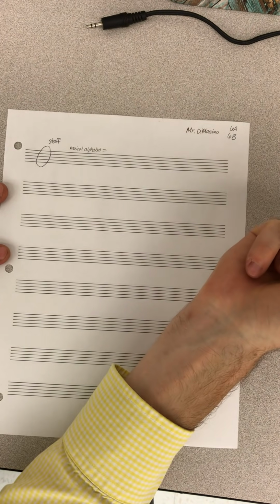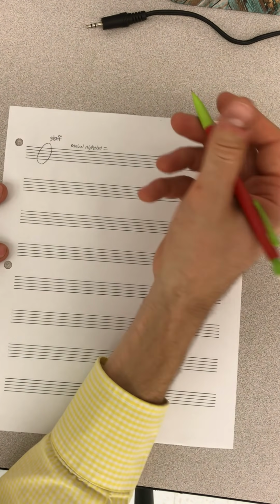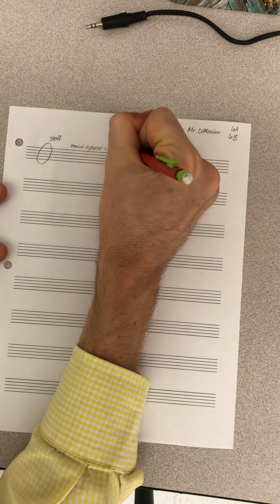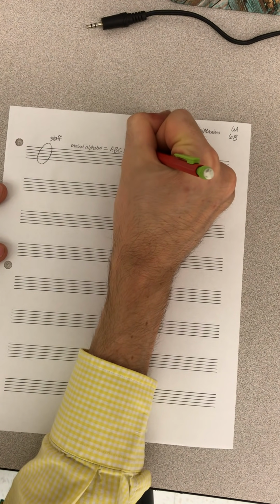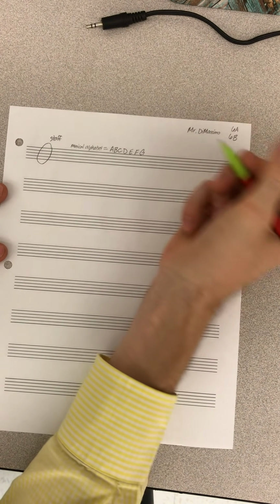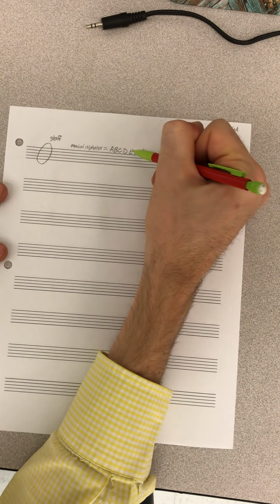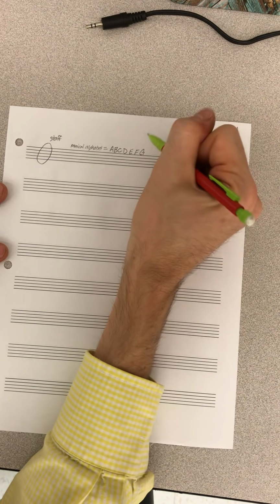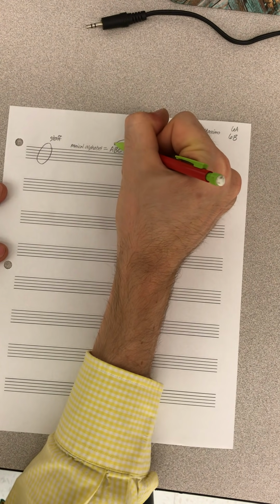Equals. And then when we're using letters in music, we always use capital letters. So label these capital A, B, C, D, E, F, and G. Stop at G. So we have 1, 2, 3, 4, 5, 6, 7 letters that we use in music. Easy. When we get to G, we restart, we go back to A.